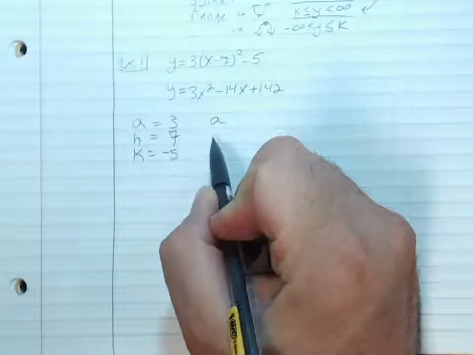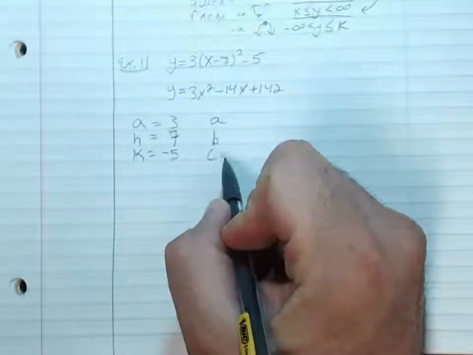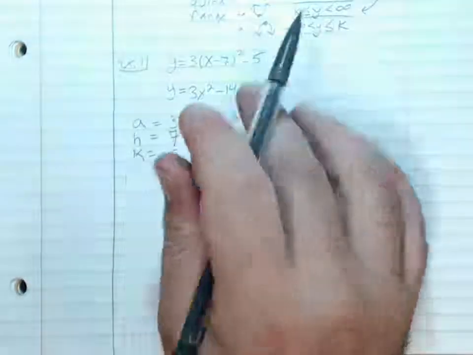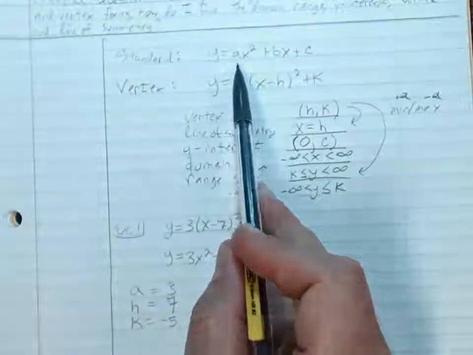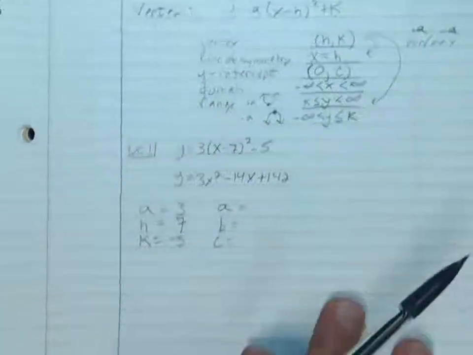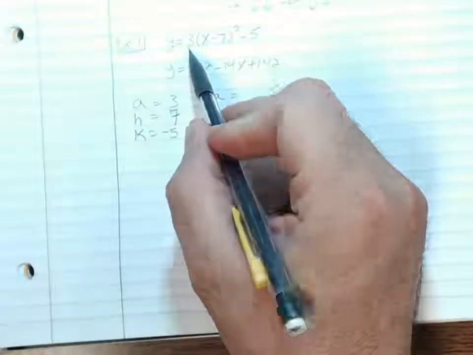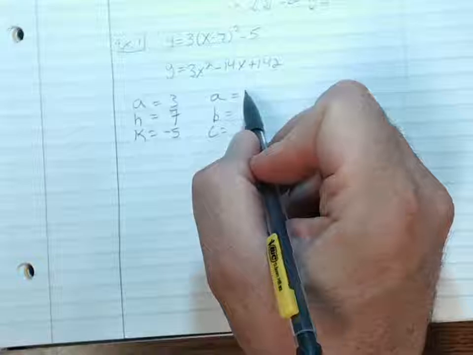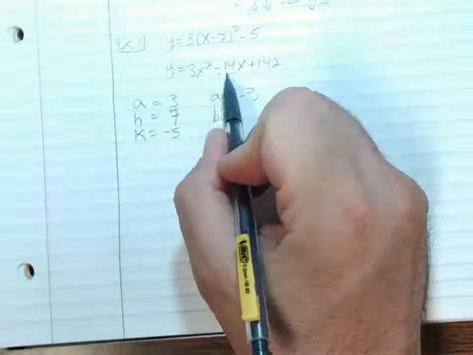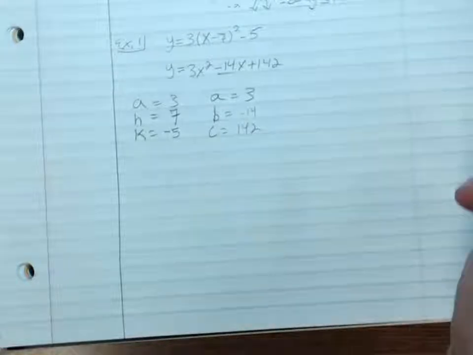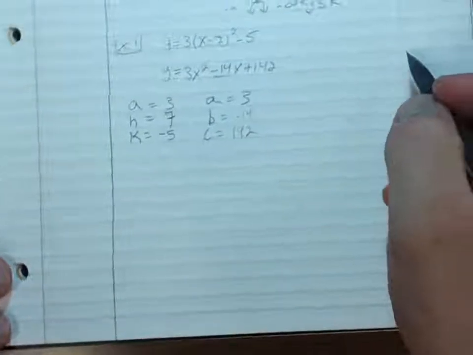Also, we need to know what A, B, and C are. So we're going to look for the standard form of the equation for that. Remember, ax squared plus bx plus c, very important. So my A would be 3, right? Would be 3. I pointed to the wrong thing for a second, sorry. My B would be -14, and my C would be 142. Now we can list out all these different characteristics.